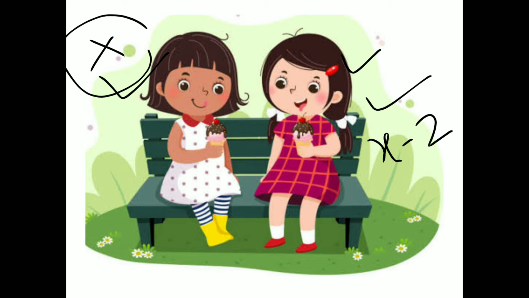So what is this X? X is a variable whose value is not fixed. It can be changed. And it doesn't mean that you have to use only X. You can use any variable over there. Clear? So what is a variable now? A variable is not a fixed quantity. And what is this 2? Now 2 I am not changing. It's a fixed value. So this is a constant.